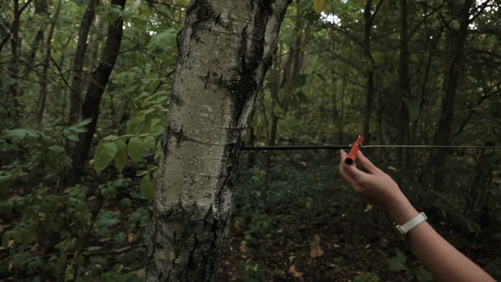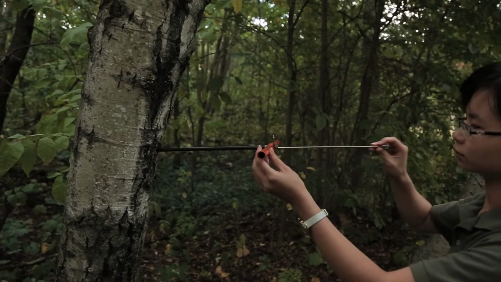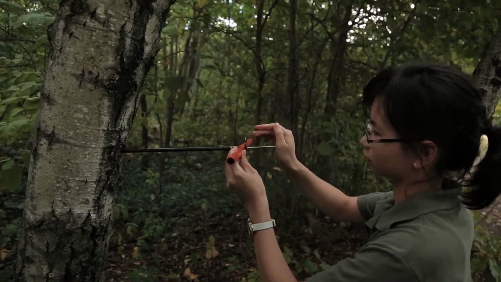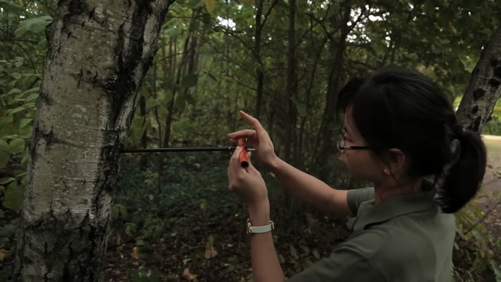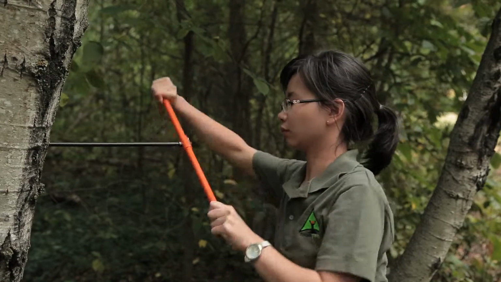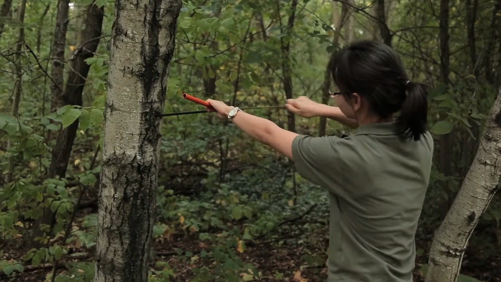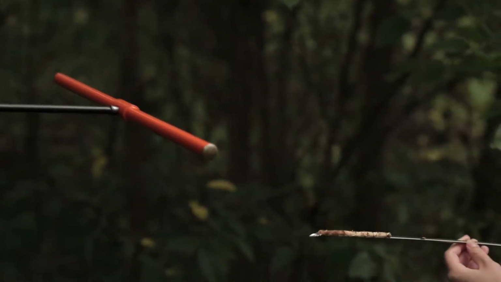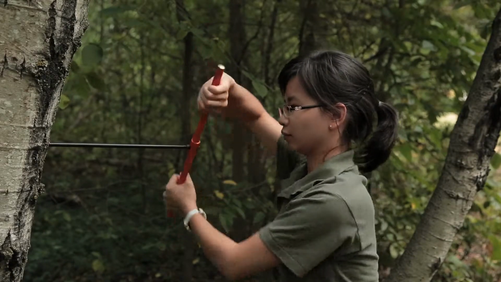Insert the sample trough. Reverse the borer one full turn. Remove the sample trough. Remove the sample from the trough. Remove the borer from the tree.